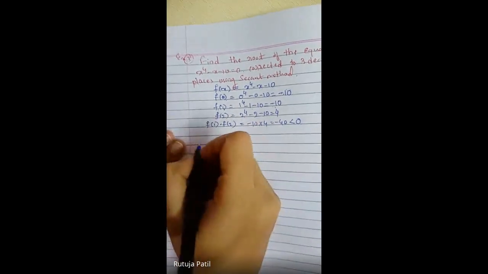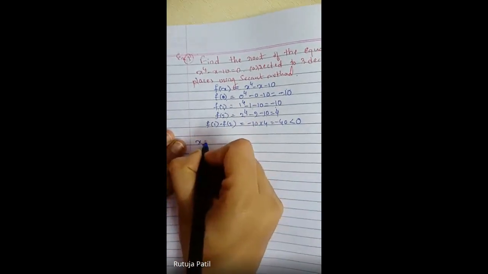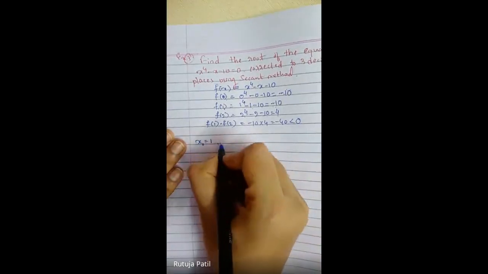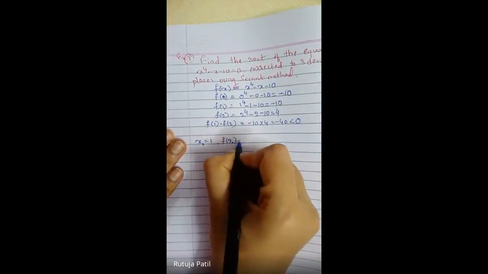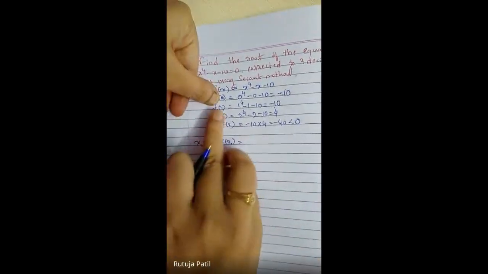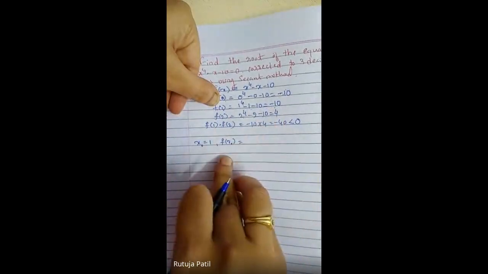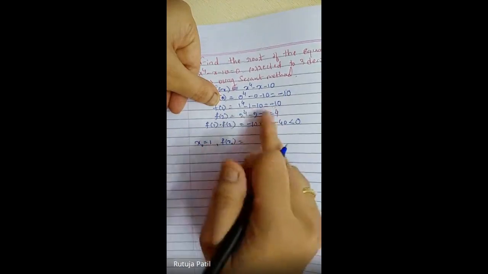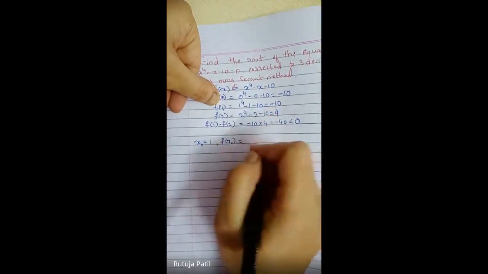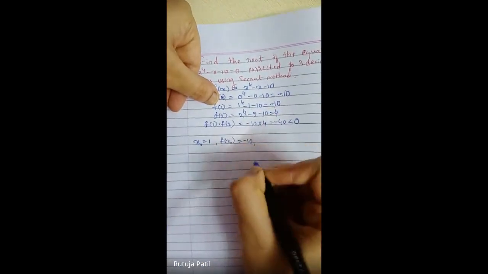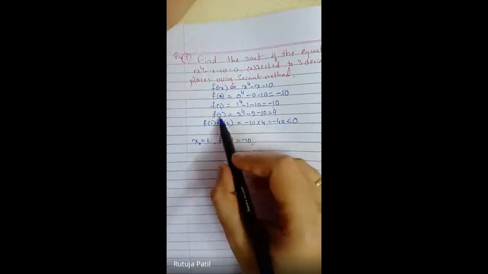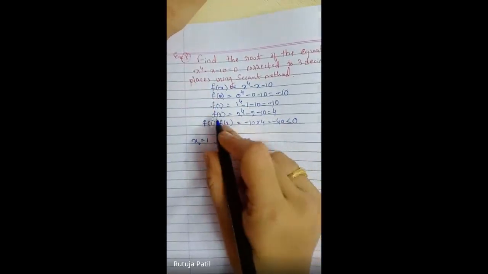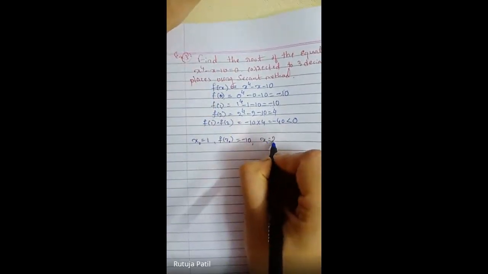Now my x naught is 1. Then f of x naught, that is after putting this 1, what value we got? That will be our f of x naught. When I put 1, I got minus 10, so f of x naught is minus 10. Now x1 is 2.